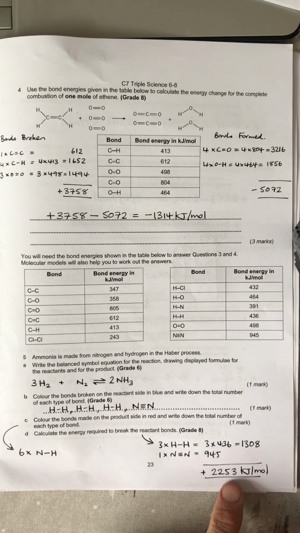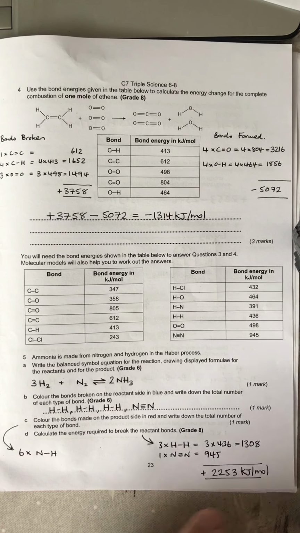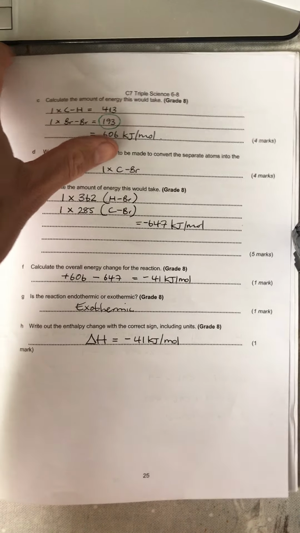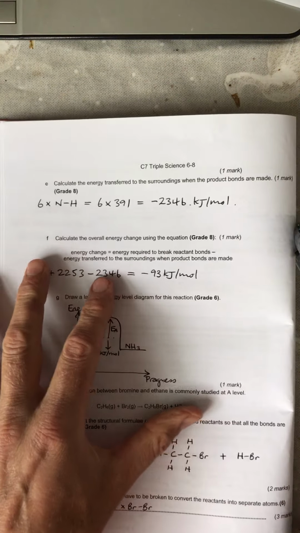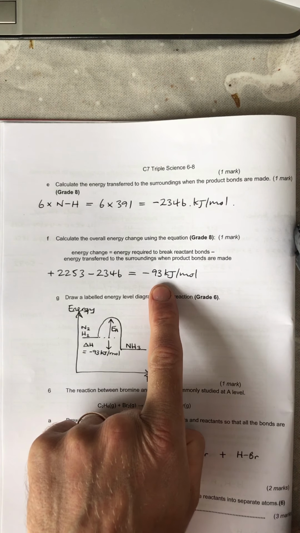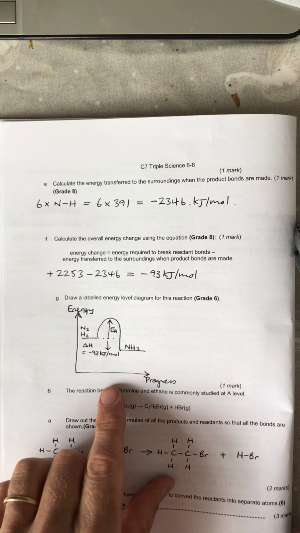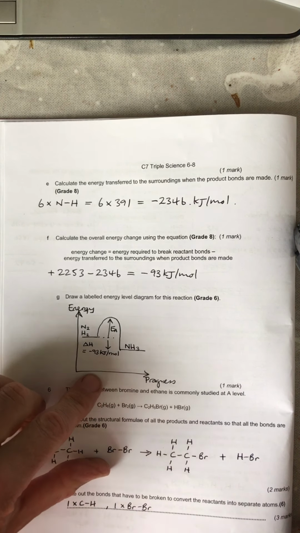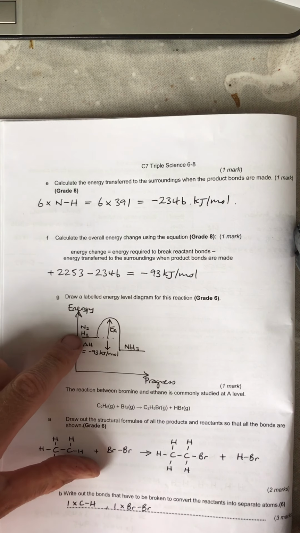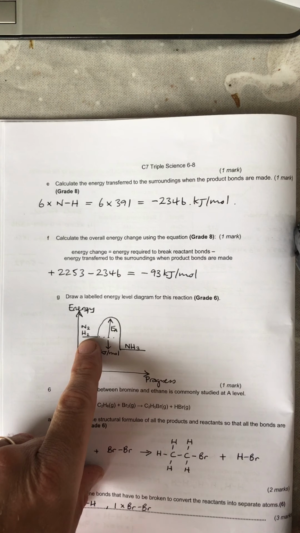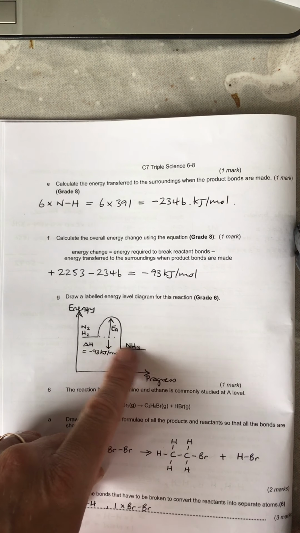The energy required to break all those bonds, followed by the energy released when new bonds are formed. The overall energy change, taken one from the other, so it's exothermic, and an energy level diagram here to show us what's happening. So because this is exothermic, the reactants level is always higher than the products level. So make sure for exothermic, these are this way round.